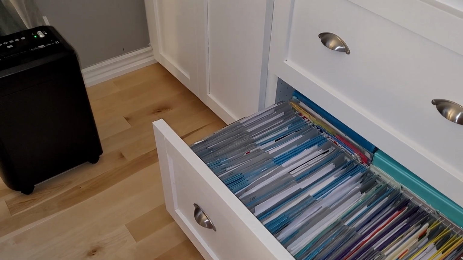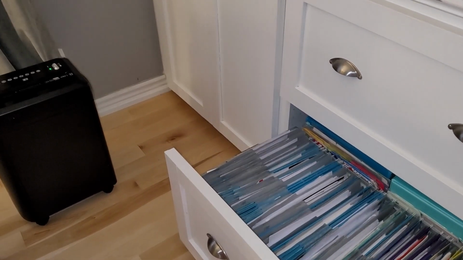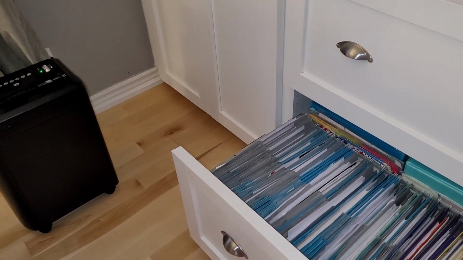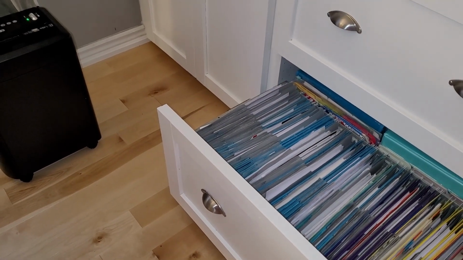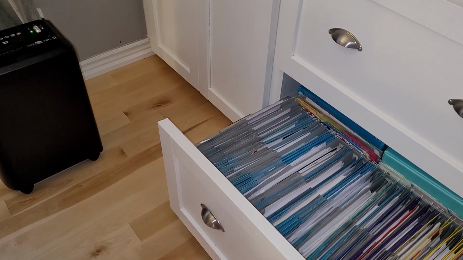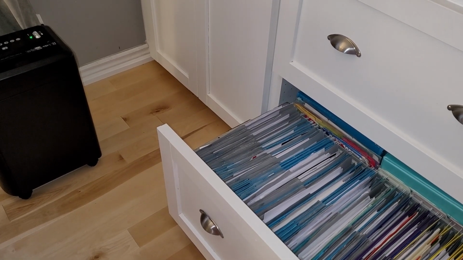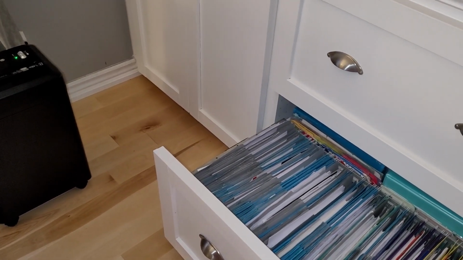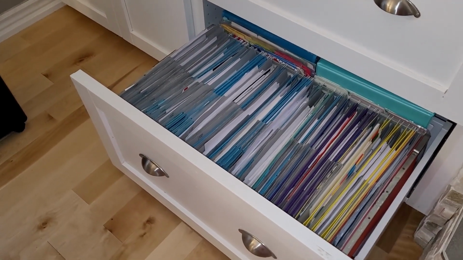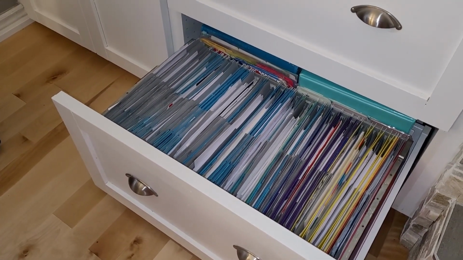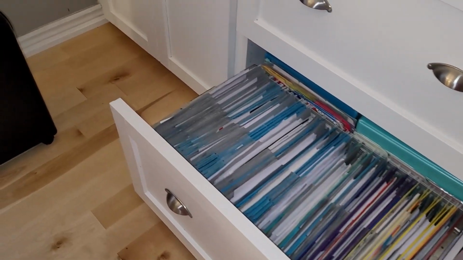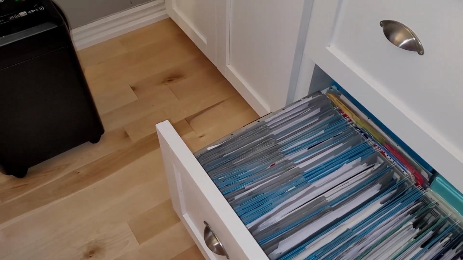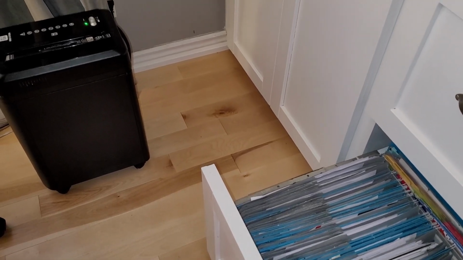Not. This is my least favorite thing to do, I think, in the whole world: going through all my papers and decluttering them and figuring out what needs to go in my archive files. So, yeah, this is what it normally looks like. It's kind of full. I need to get last year's stuff out of it and figure out what needs to go in my archive files.